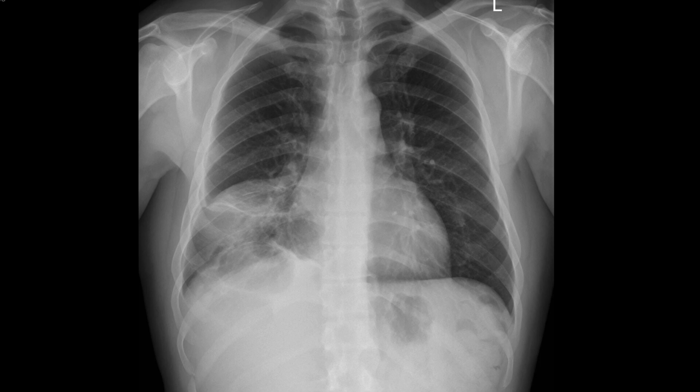The mediastinum is not enlarged to indicate the presence of mediastinal adenopathy. The remaining lungs are clear. The left costophrenic recess is sharp, indicating that the pleural space is clear. The bones and extrathoracic soft tissues are normal in appearance, and there is no subphrenic free gas.